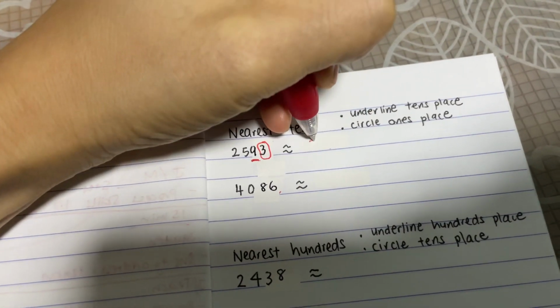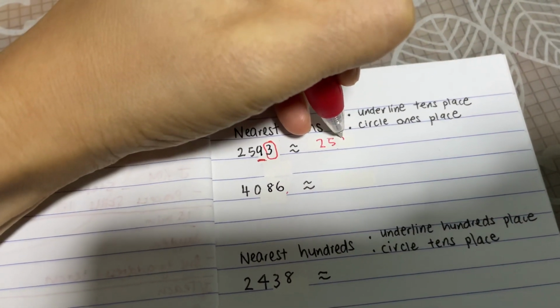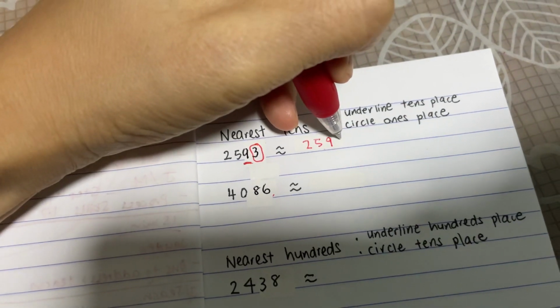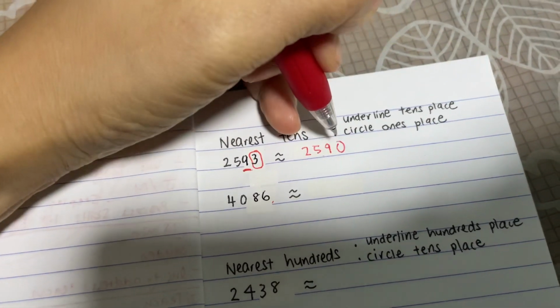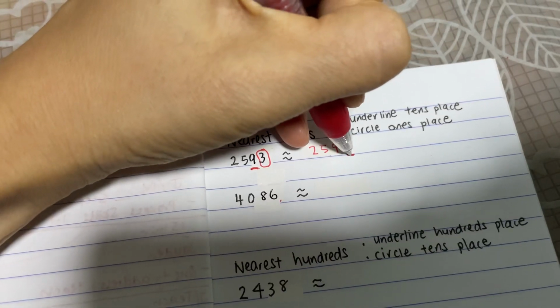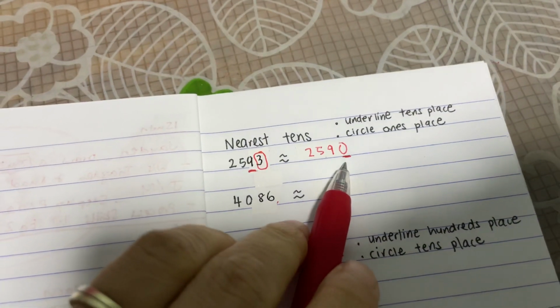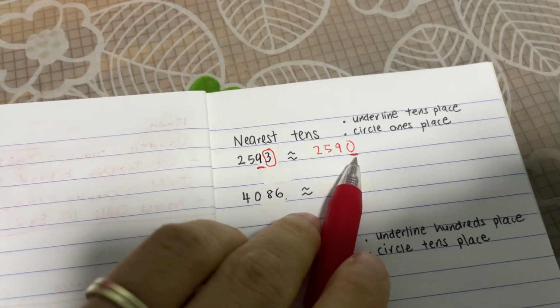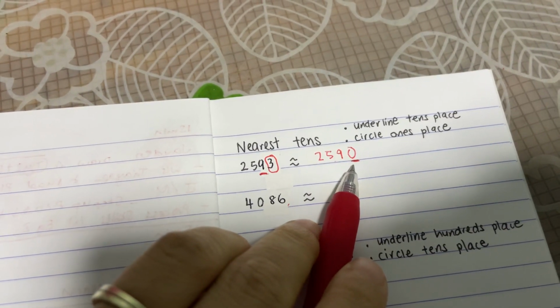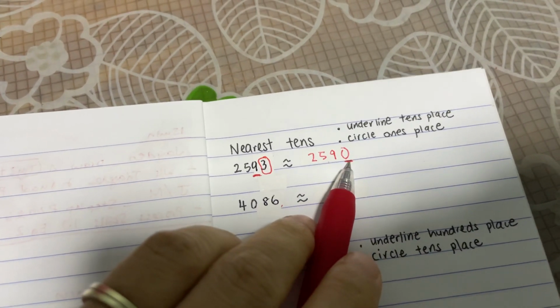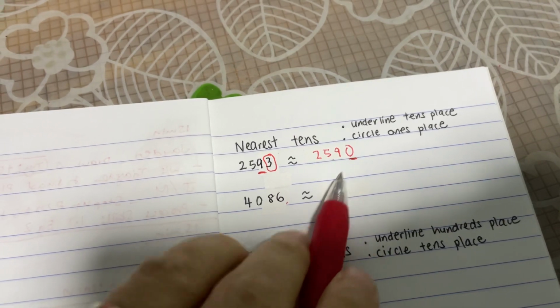So my answer becomes 2, 5, 9 remains as 9, and a 0. Okay. Now how do I know that I end up with a 0 here? Because nearest tens means that my answer will have a tens at the back. Tens has got 1 0, so 1 0 at the back.